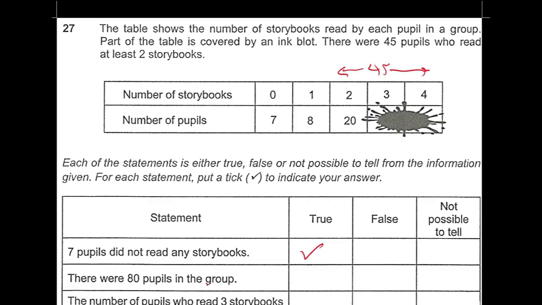There were 80 pupils in the group. Now you need to find the total. Is it 80? So 45 here, 8 here, and 7. You get 45 plus 8 plus 7, which gives you 60. So there are only 60 pupils in total, but the statement said 80, so it's false.